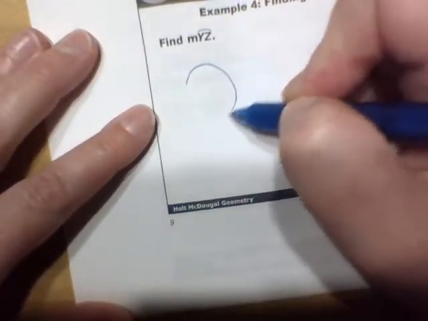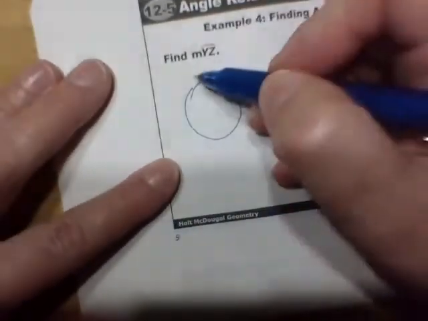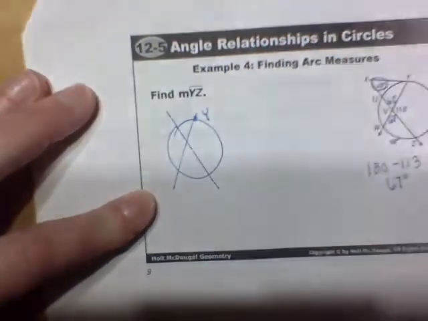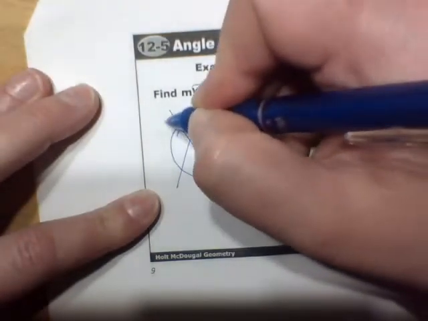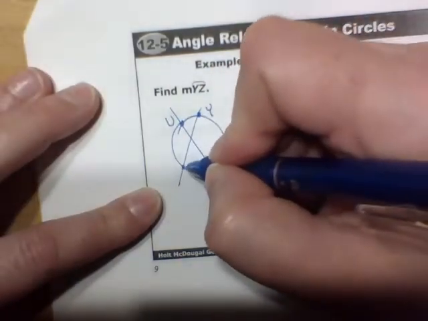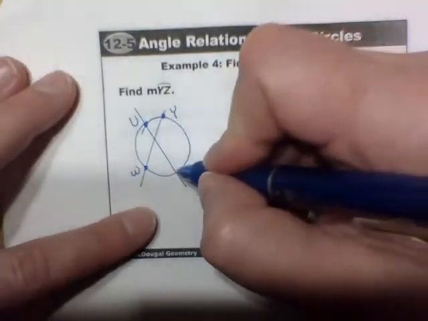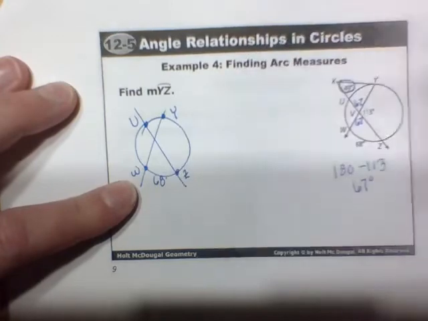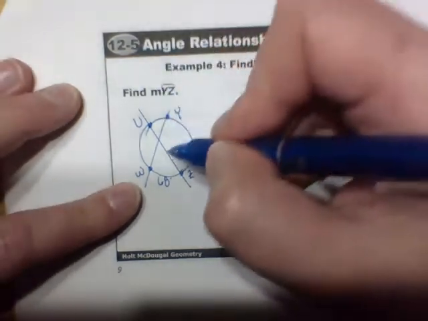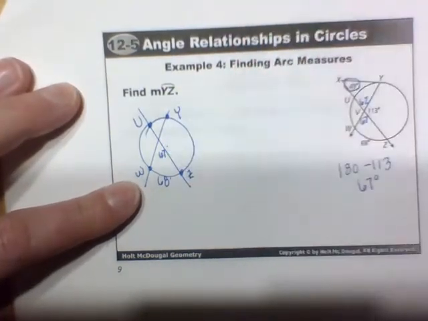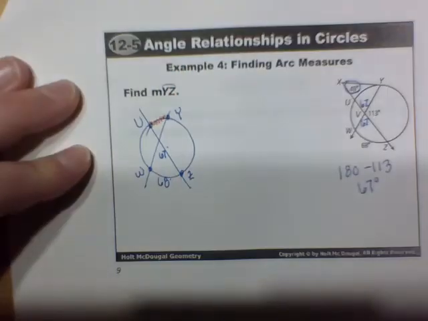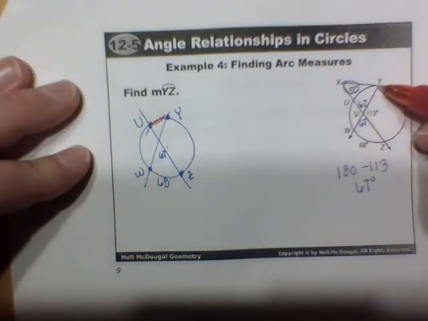So taking a step back from the whole picture, we have this chord, and this point is Y, and U, W, and Z. All right, and so if this is 68, this one over here is 67, we can use both of those in order to find out what this arc measure is, or in fact, UY, which is right here.